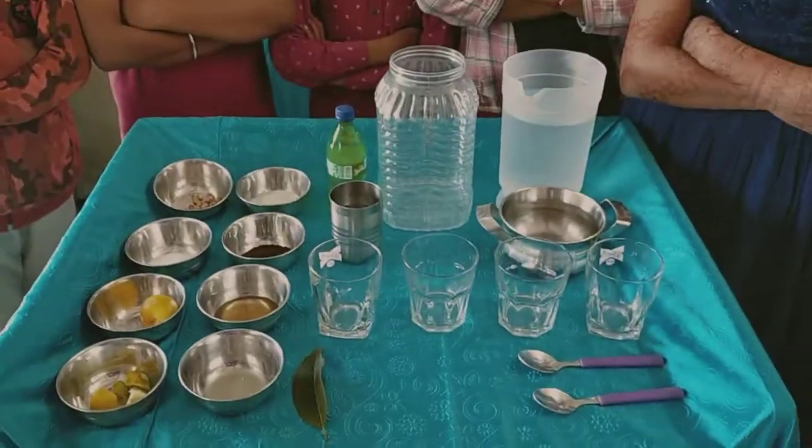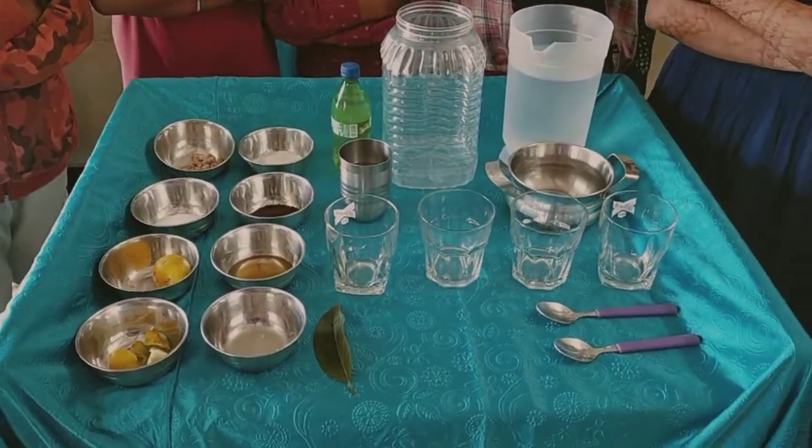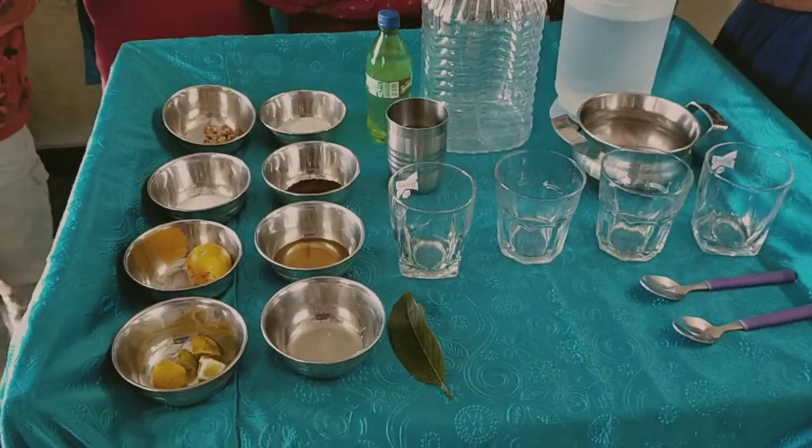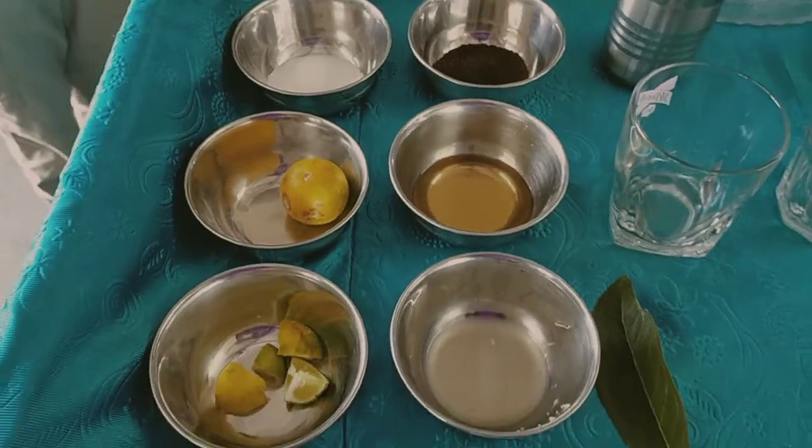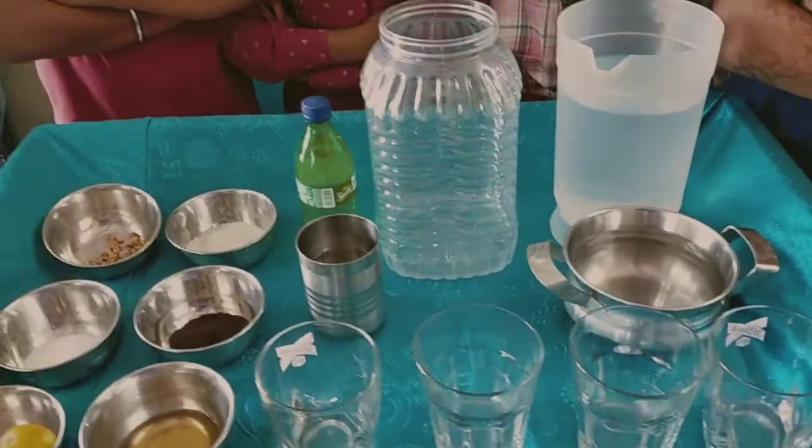You can think that it is our small chemistry lab. See what all things we have on this table. I'll explain you one by one all these things. So our topic today is regarding solubility.